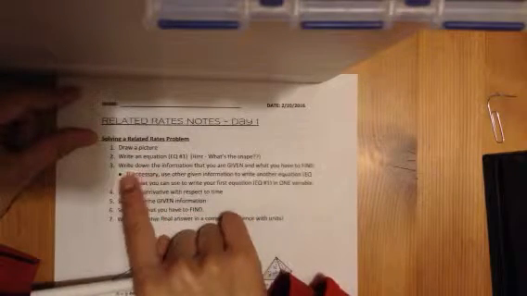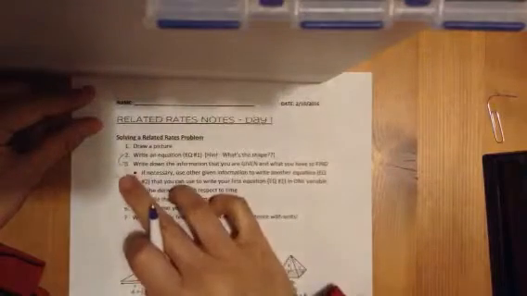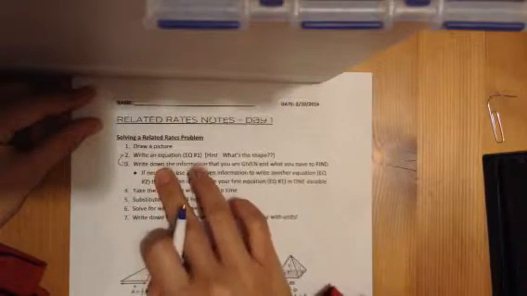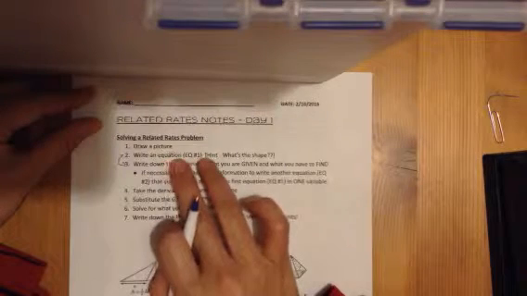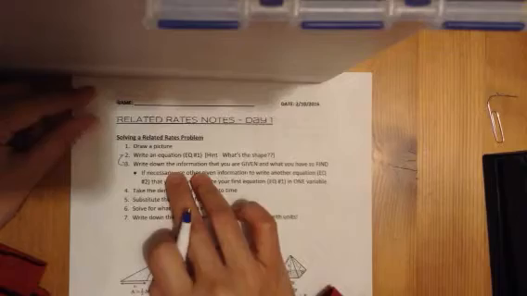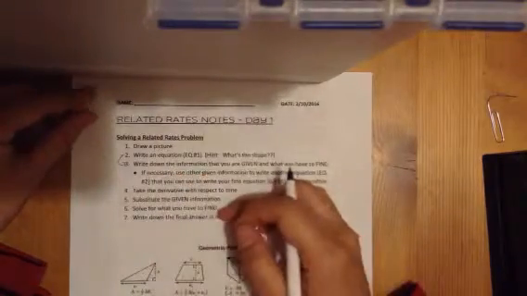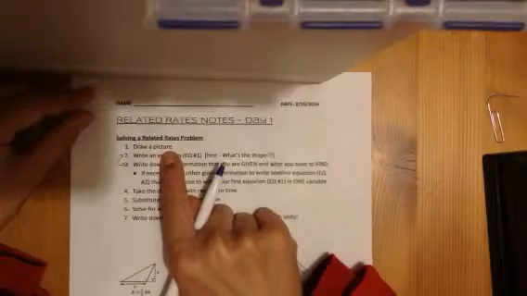Third thing you want to do is write down the information that you're given and what you have to find. Now, depending on the problem, it's easy to figure out number 3 without even writing the equation, but you do have to do both. So make sure that you're not skipping a step, even if you're doing them in a different order. That also means don't skip step number 1.